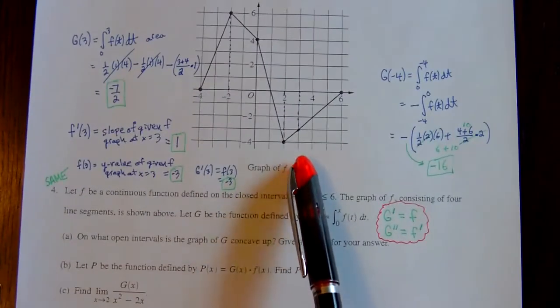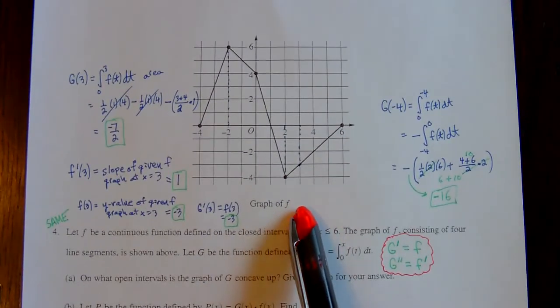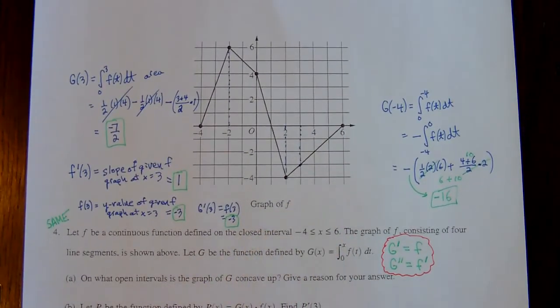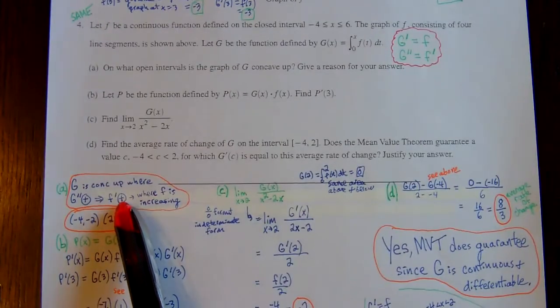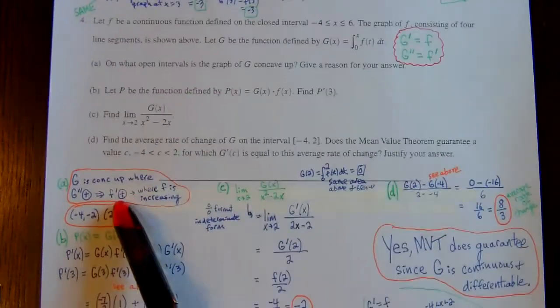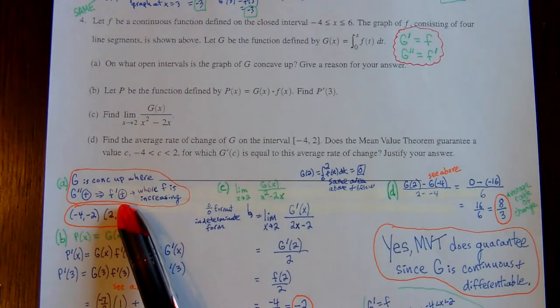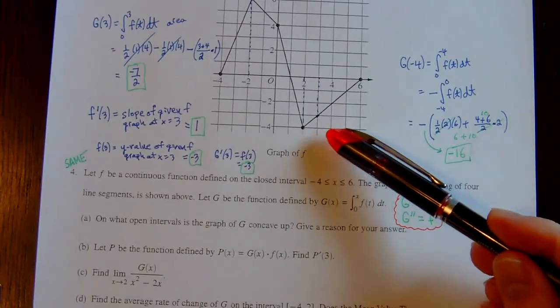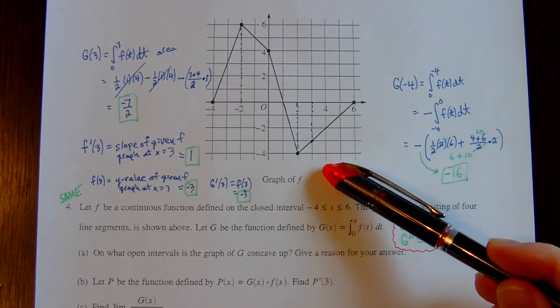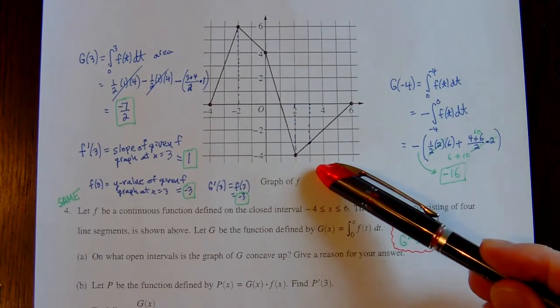Now, if I gave you the graph of f prime and asked where is f prime positive, you're looking at where the f prime graph is above the x-axis. But if I give you the graph of f and ask you where is f prime positive, to get from f to f prime, that's a derivative, which is the slope, right? So I want to know where the slope of this graph is positive, which means where is this graph increasing? So I'm looking, where is this graph going uphill?